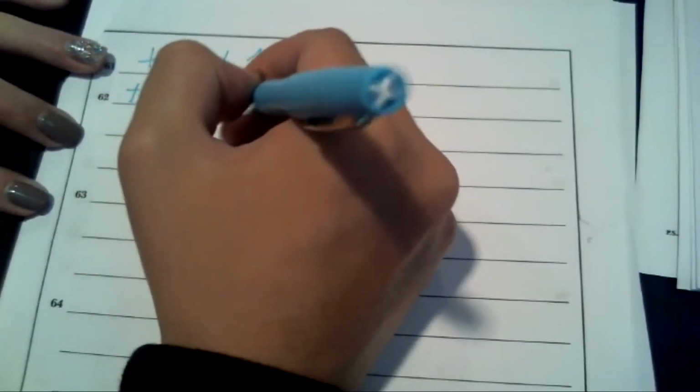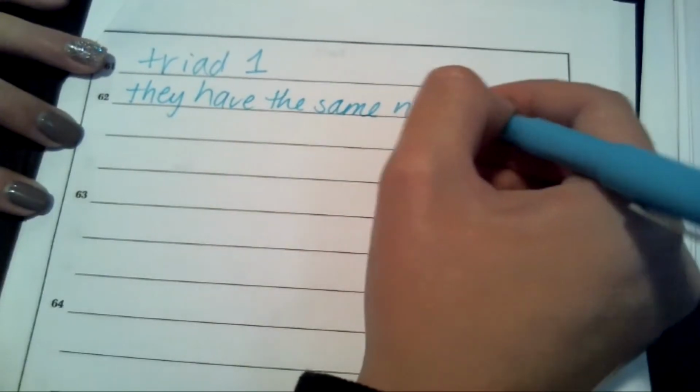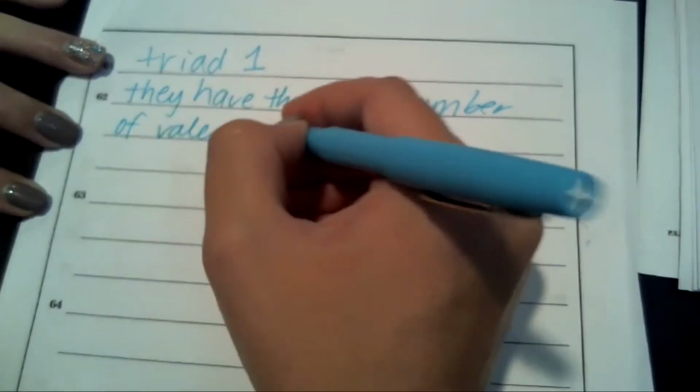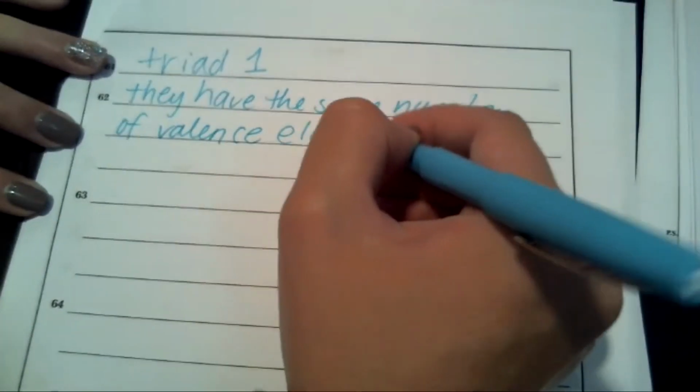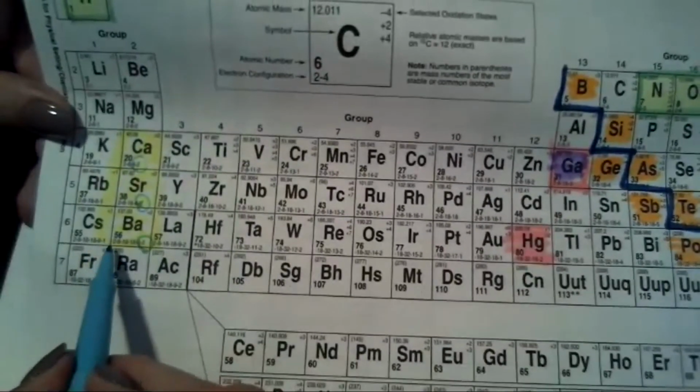Electrons is the key word. So valence electrons are the outside ones, the very last number. 62, they have the same number of valence electrons. If you say just electrons, your answer is wrong because calcium has 20, strontium has 38, and barium has 56.